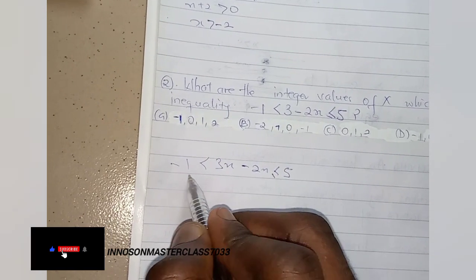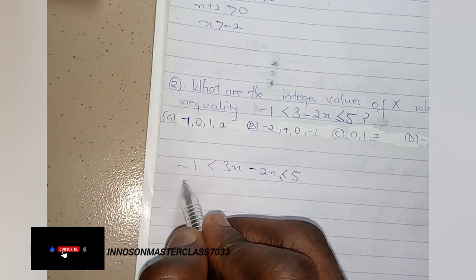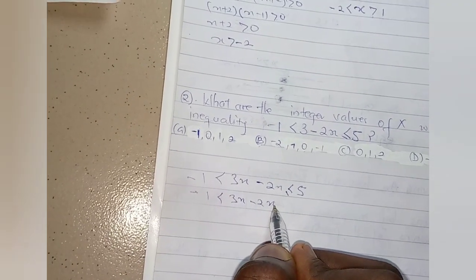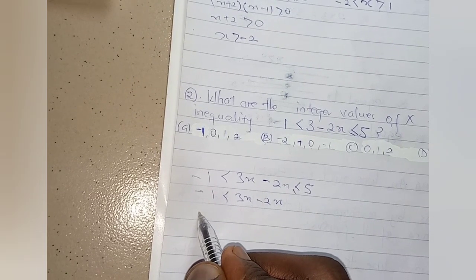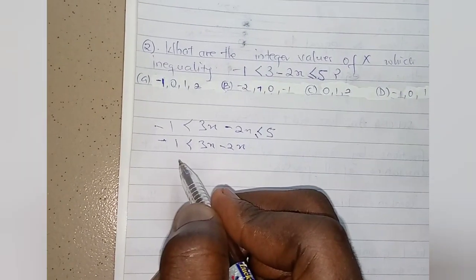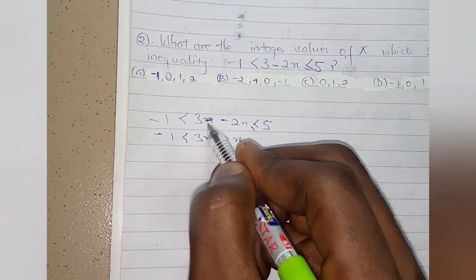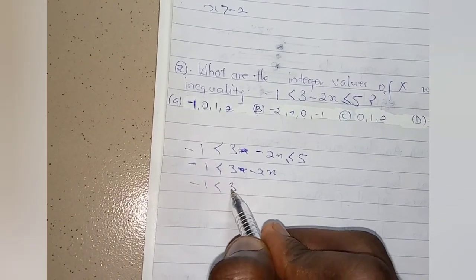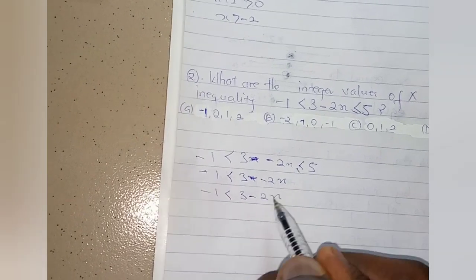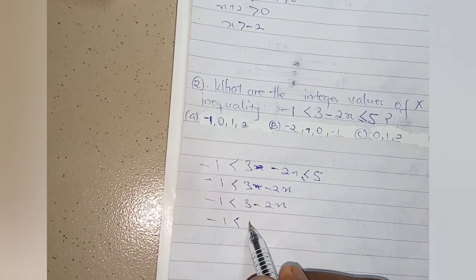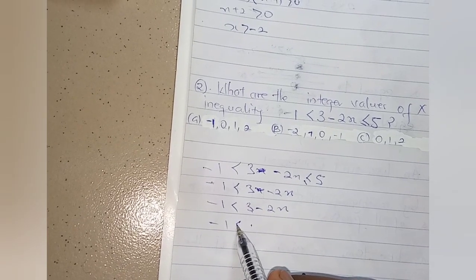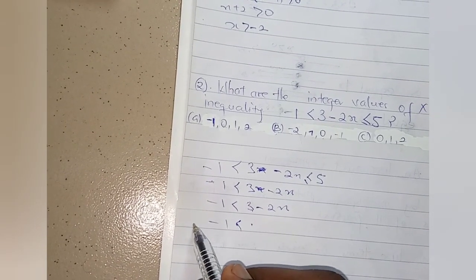Now let's solve this inequality separately. Minus 1 less than 3 minus 2x. Right, so minus 1 less than 3 minus 2x. This 3 will now cross to the left-hand side and becomes minus 3.